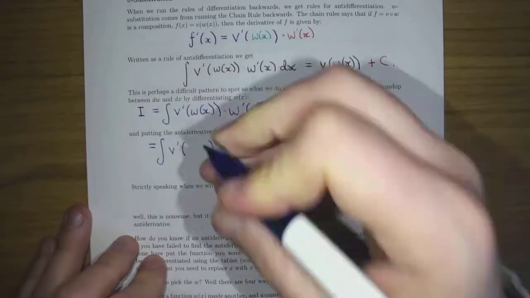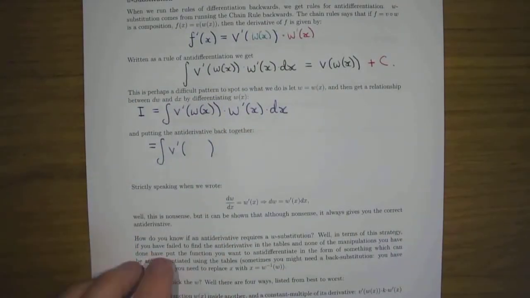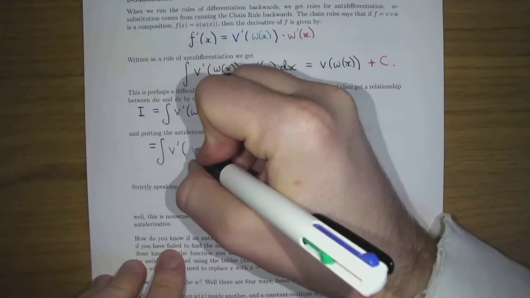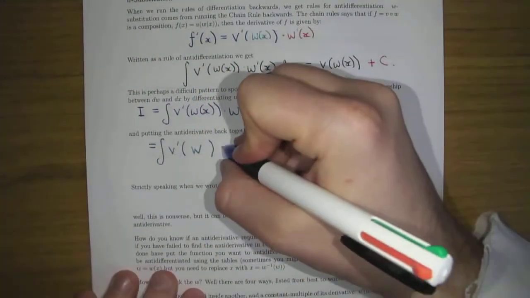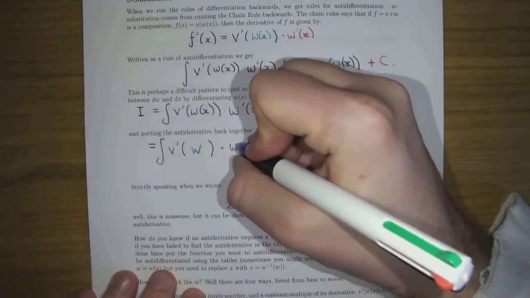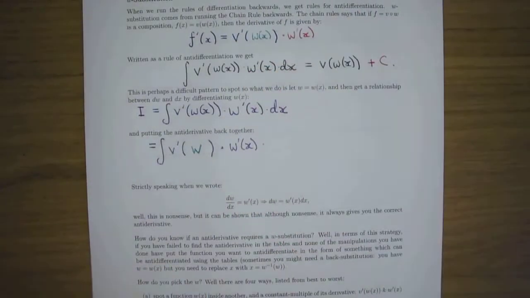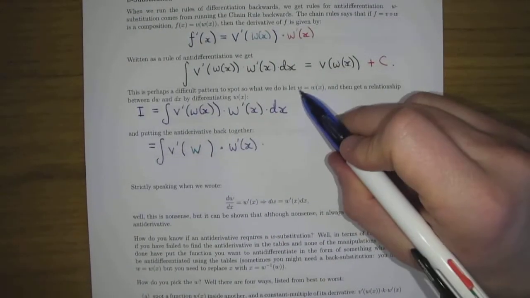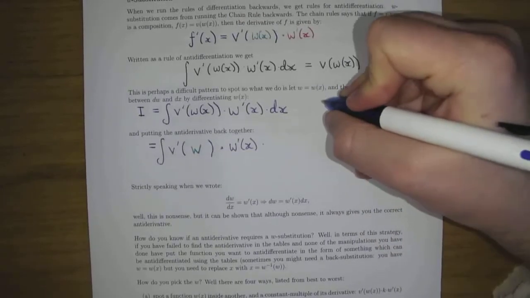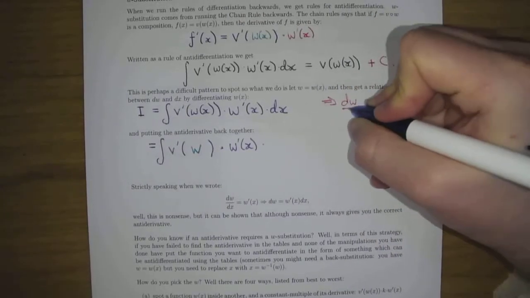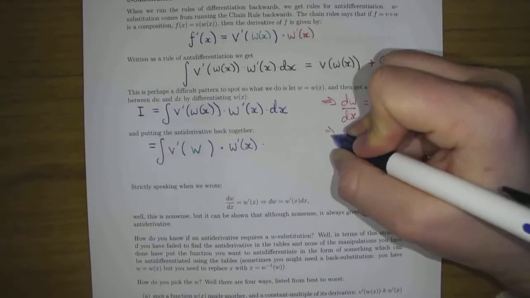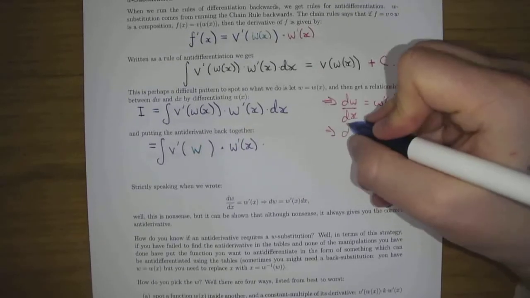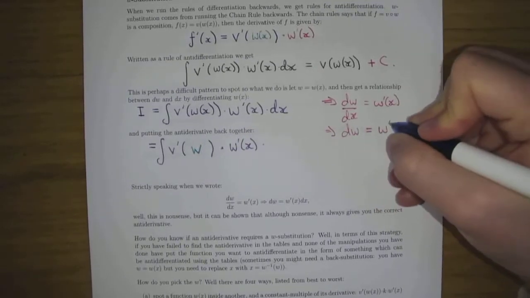So we're going to let w be w of x. Whatever you've substituted becomes w. For the moment, I'm going to keep this w dashed of x here, and I want to replace dx in terms of dw. To get a relationship between dx and dw, I need to differentiate w. So I differentiate both sides. I get dw/dx is equal to w dashed of x. Multiply both sides by dx, which is nonsense. There's a comment below saying that it's nonsense, but it's okay.